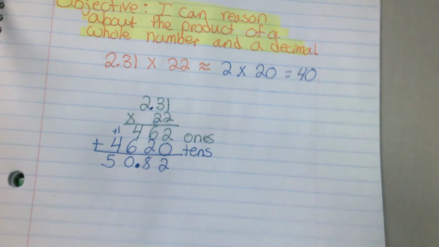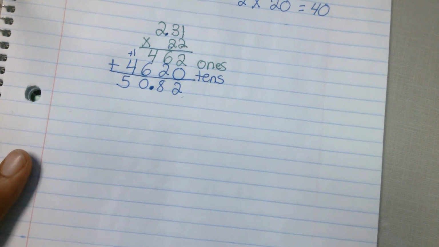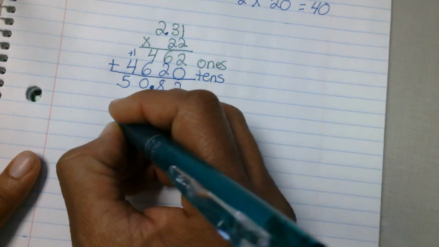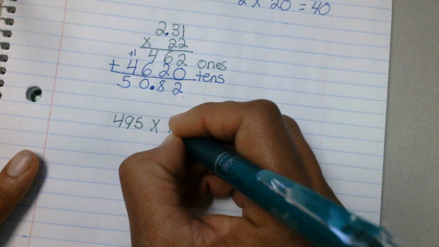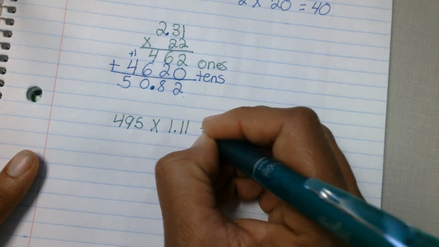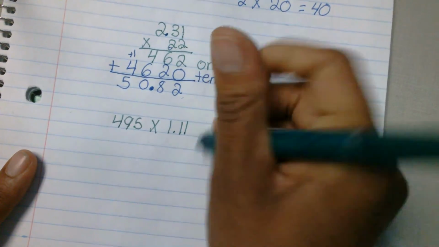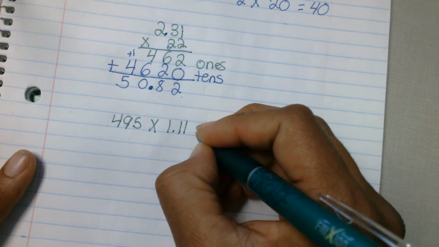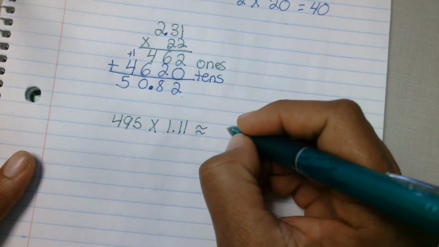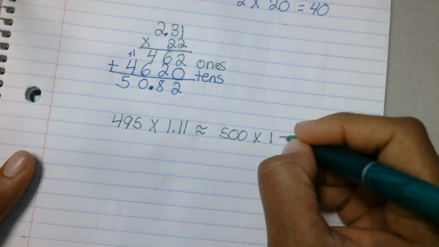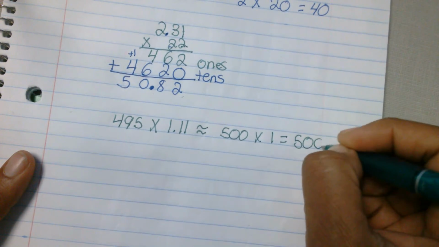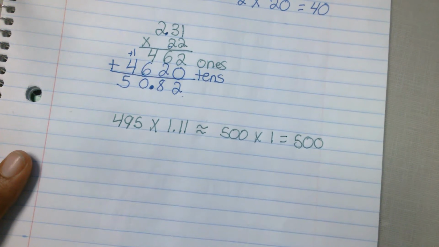Okay, let's look at another problem here. Let's do 495 times 1 and 11/100. Not an equal sign there, we're going to do an about. So 495 is closer to 500, and 1 and 11 hundredths is closer to 1. So I know my answer should be somewhere around 500.